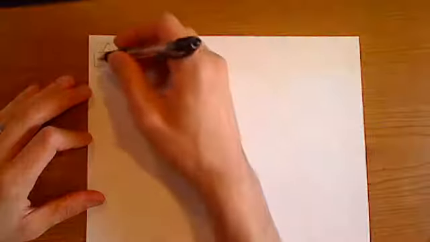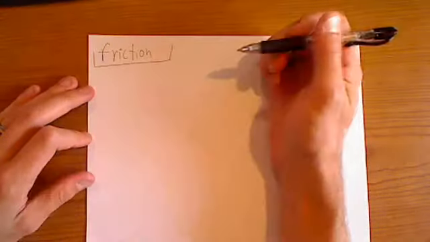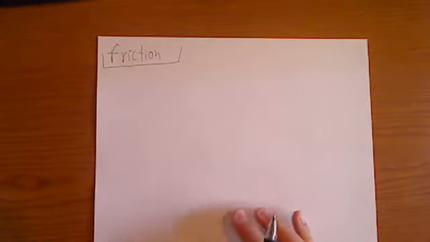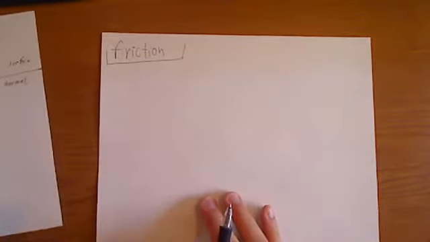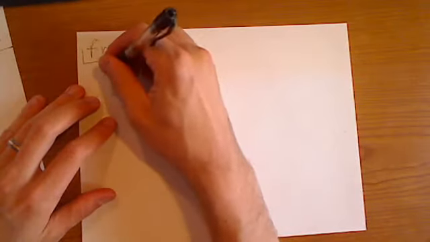Just so you guys know, the hardest questions on the final have to do with this, but there aren't very many of them. I'm trying to cover it to actually give you guys a fair chance of getting these questions right on the final. So we all know what friction is. It's resistance to slipping.